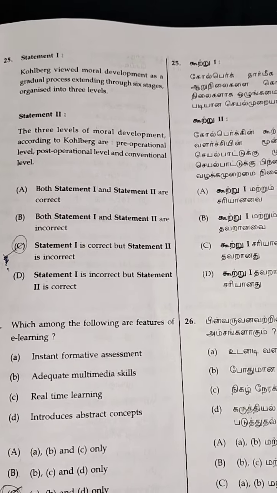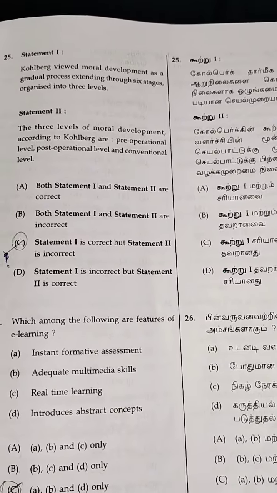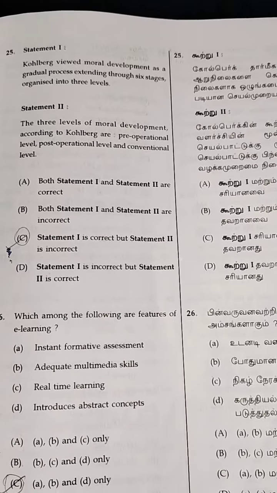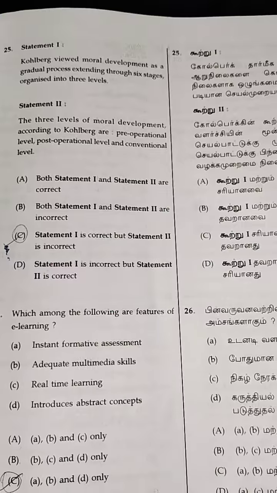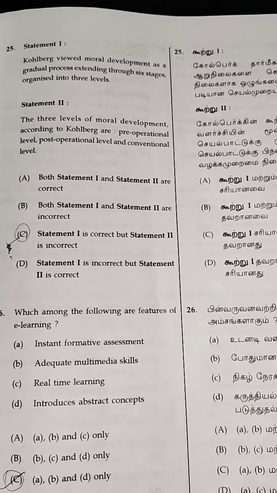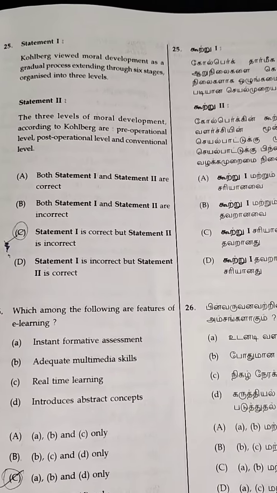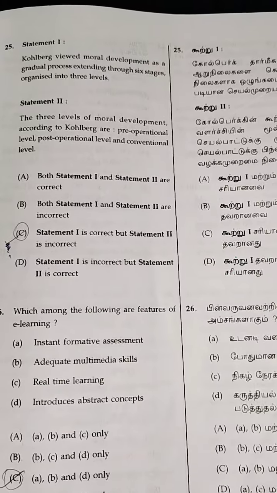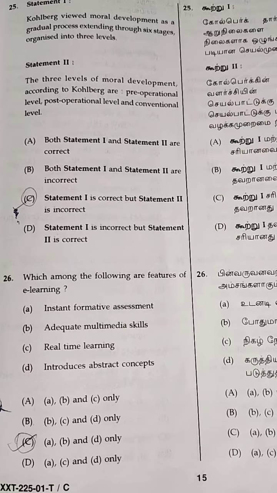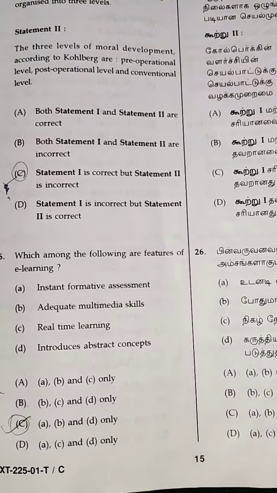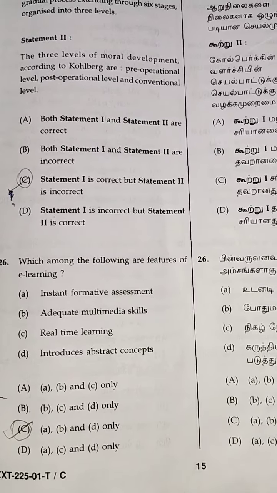25. Statement 1: Kohlberg viewed moral development as a gradual process extending through 6 stages organized into 3 levels. Statement 2: The 3 levels of moral development according to Kohlberg are pre-operational level, post-operational level, and conventional level. So the answer is option C. Statement 1 is correct, but statement 2 is incorrect. Next, 26. Which among the following are features of e-learning? So the answer is option C, A, B, and D only.